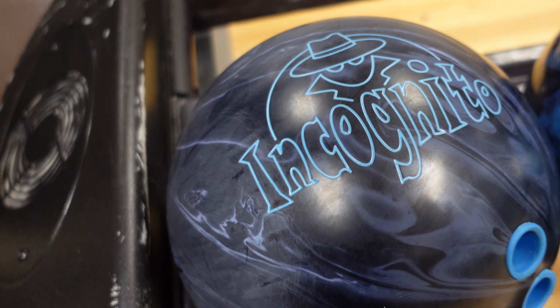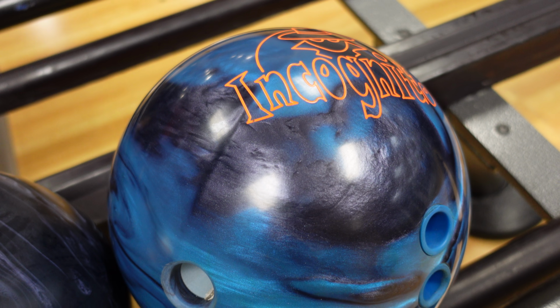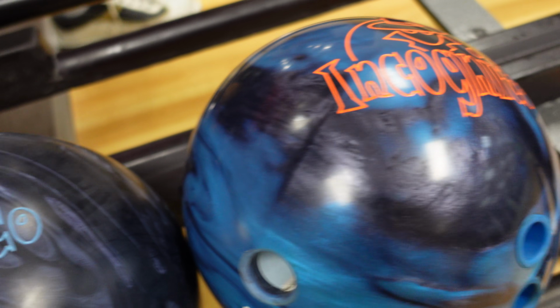So now you've got a little information about what makes this ball so great, what makes this ball so great, and maybe you need to have both balls in your arsenal.